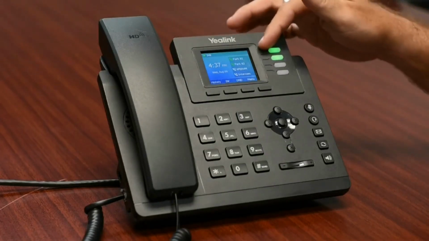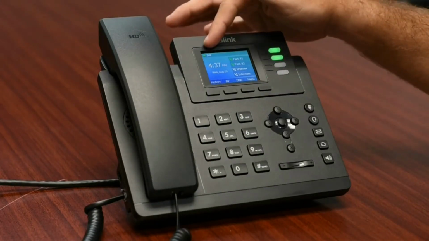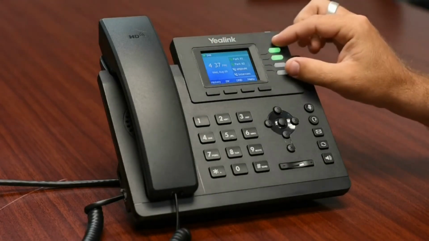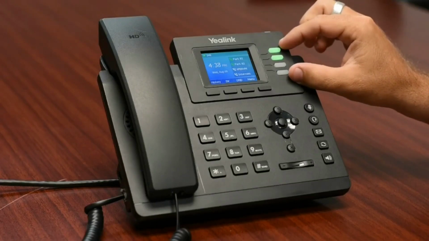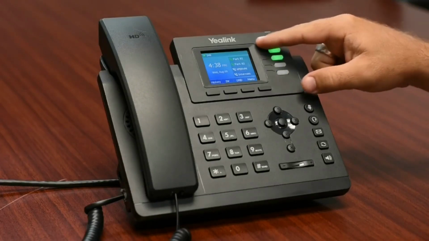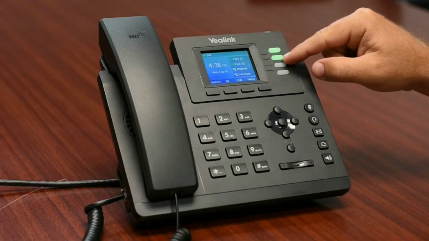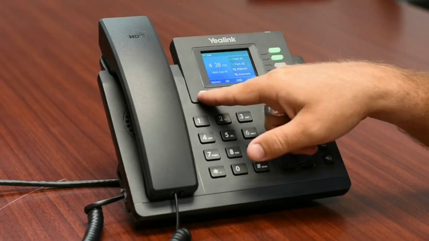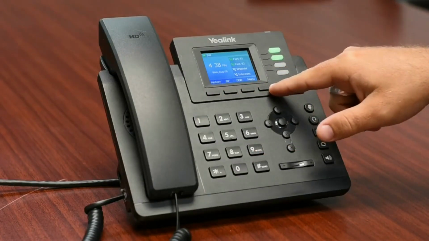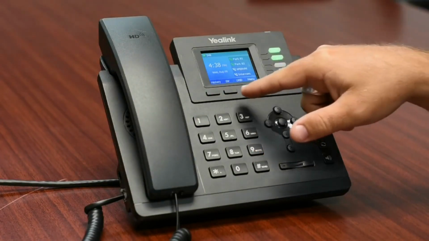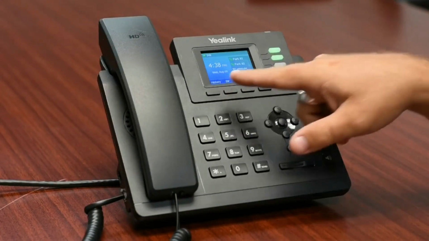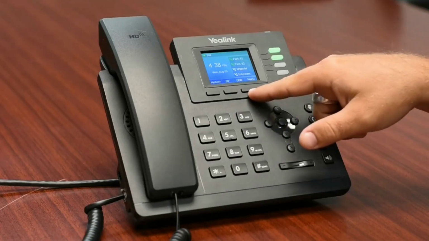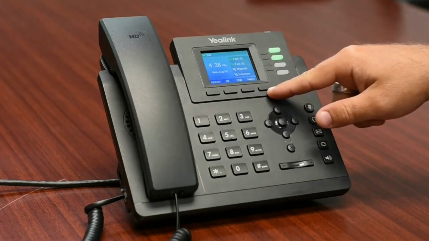Up here on the display, you'll notice it has my extension number, 348, time, date. On the side here, it has my pre-programmed DSS buttons indicating some park, transfer to voicemail, intercom, which I'll go over shortly. Underneath that are my soft keys. These keys change identity based on what the phone is doing to make it easier to operate. So right now we've got the history, DIR for directory, DND for do not disturb, and menu.